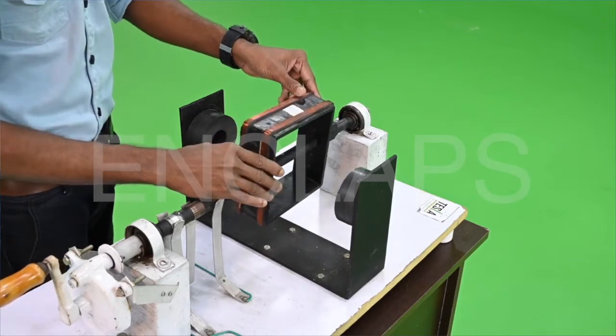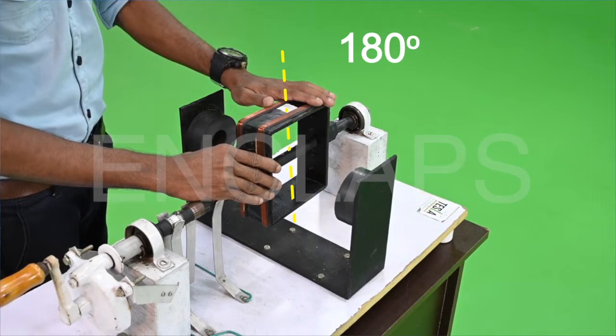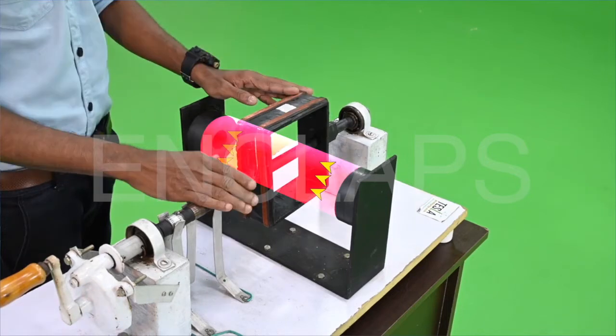After rotating further 90 degrees, the armature aligns at an angle of 180 degrees. The position is similar to the 0-degree position. That is, armature coil is parallel to the magnetic field lines. So, there is no change in flux and hence no induced EMF and current.